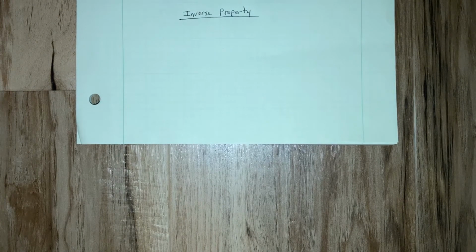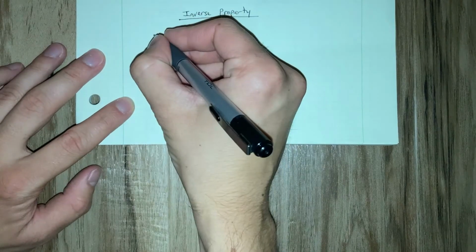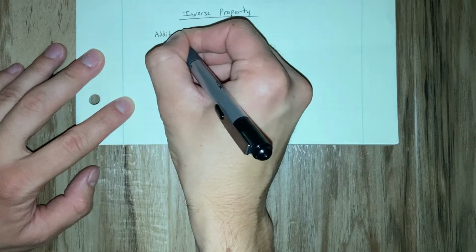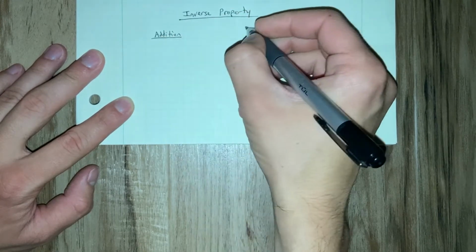So today we're going to be looking at the inverse property. So what is the inverse property? Well, it's got two components, so I'm going to write those down real quick. So we've got addition, and we've got multiplication.